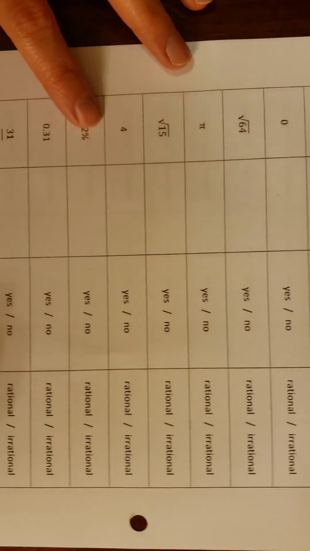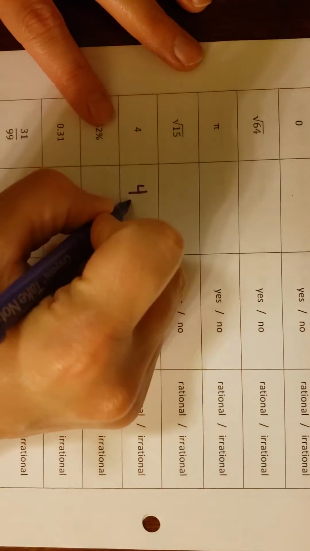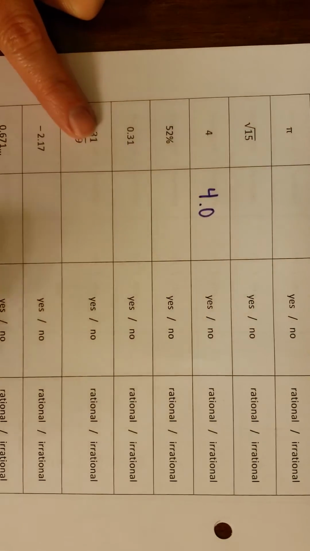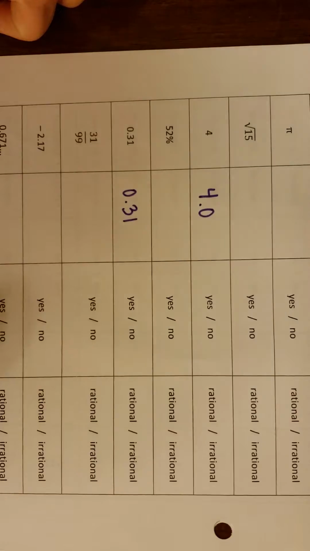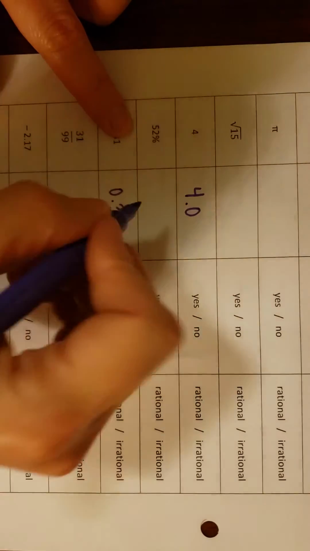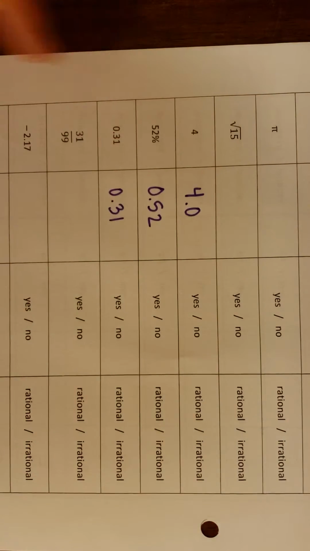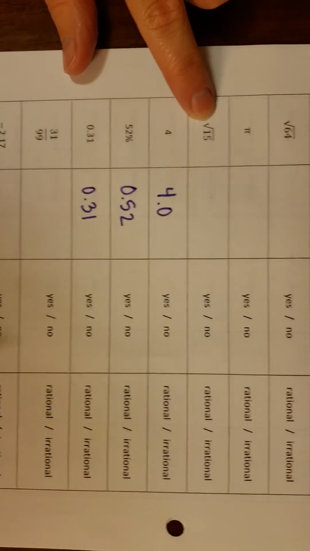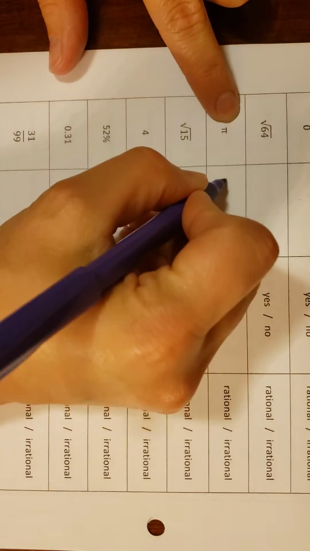Now notice some of them are already in decimal form, like 4 is 4. You could, if you wanted to, do 4.0. 0.31 is 0.31. There's not a whole lot else you can do with that. But for example, 52%, we know, is 52 of 100 or 52 hundredths. You may need to use a calculator for some of these, or your notes.